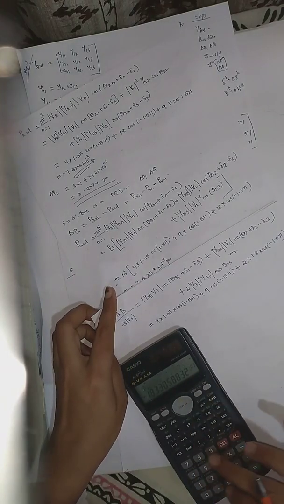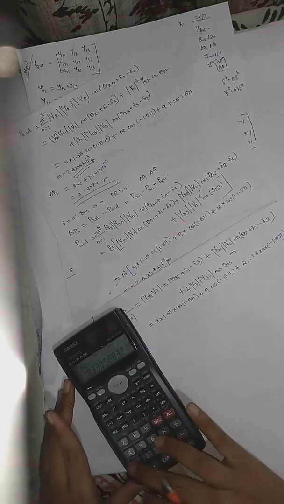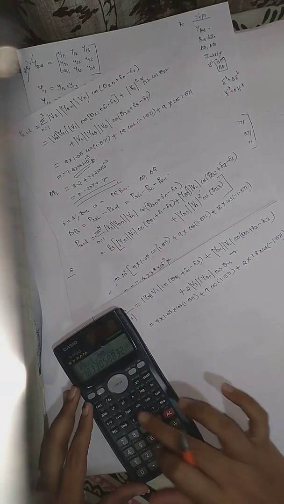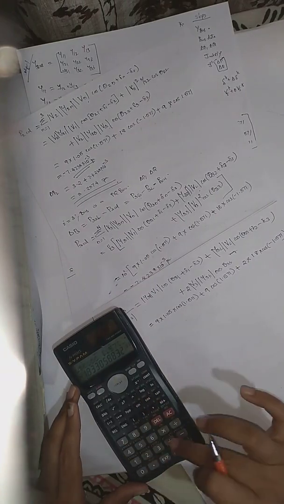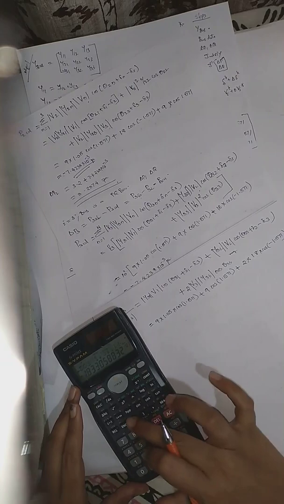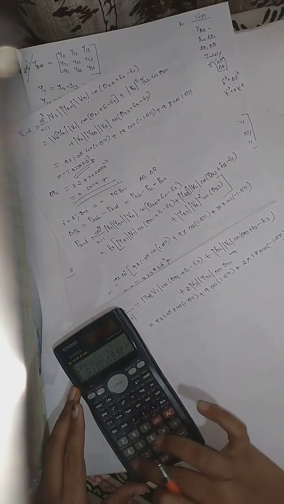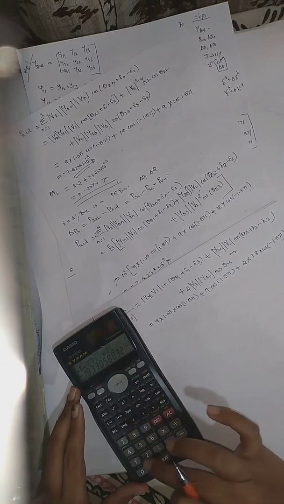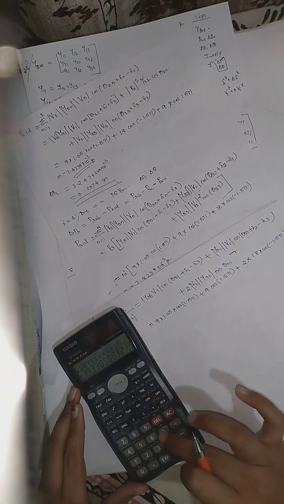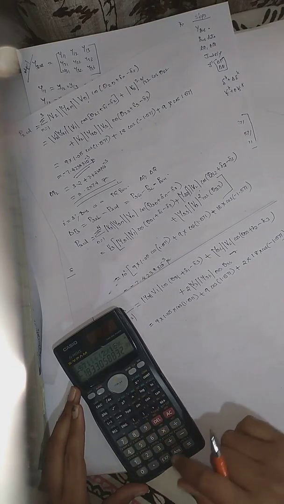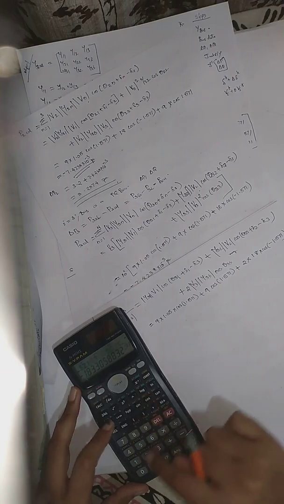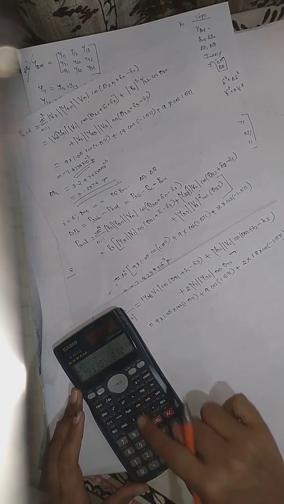So I am doing it: 9 into 1.05 into cos 1.571 plus 9 into cos 1.571 plus 2 into 18 into cos of minus 1.571.